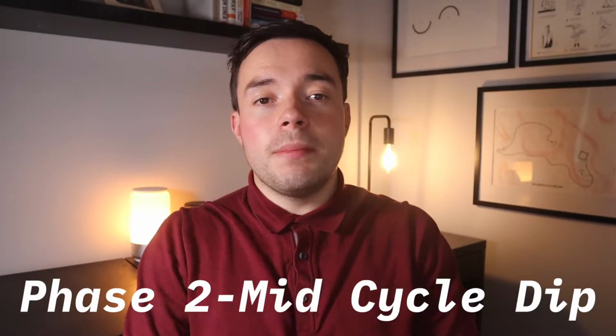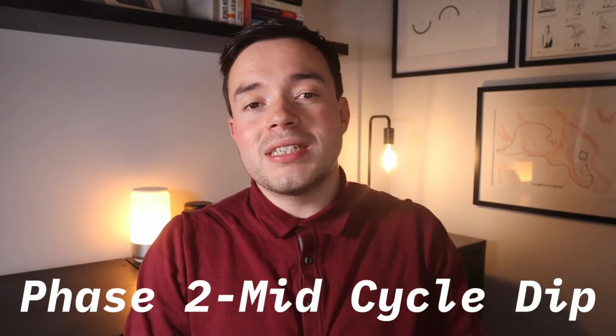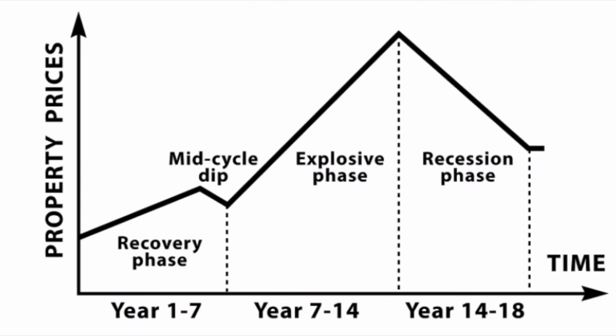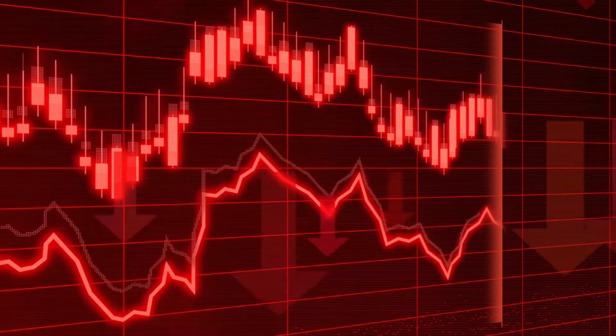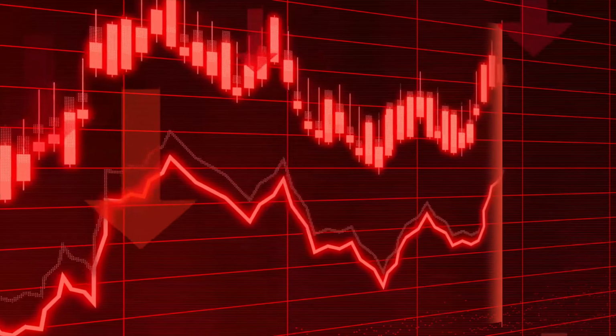The next phase is the mid-cycle dip. Now this is where property prices take a small dip. Now at this stage, confidence is still generally pretty fragile, and it does not take much for the dip to happen. And this can come in the form of early investors taking profits near the end of the recovery phase. Now the crash is still casting a long shadow at this point, so even though it is a small dip, people can start to think the world is ending again and we're going into another crash.